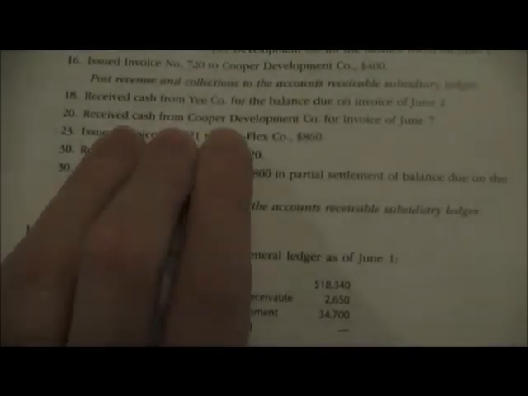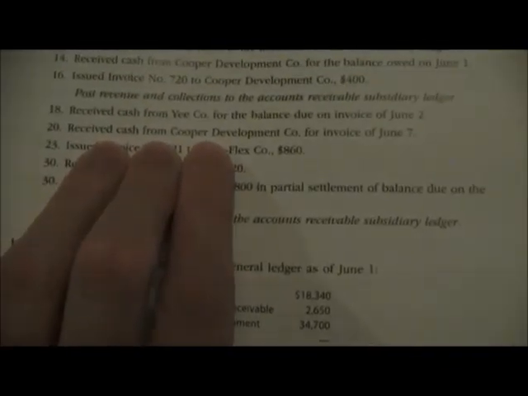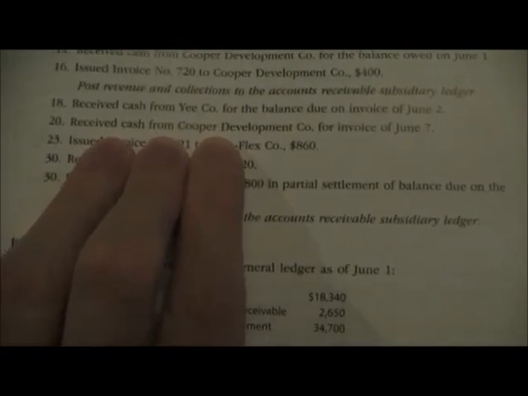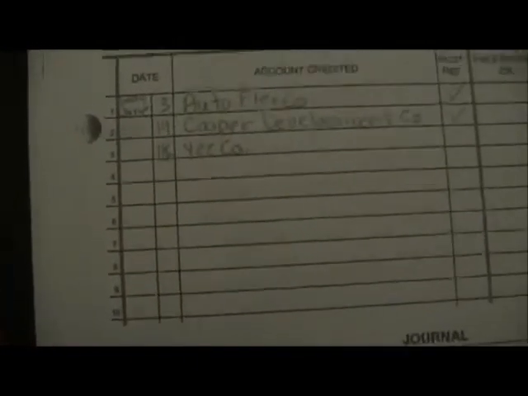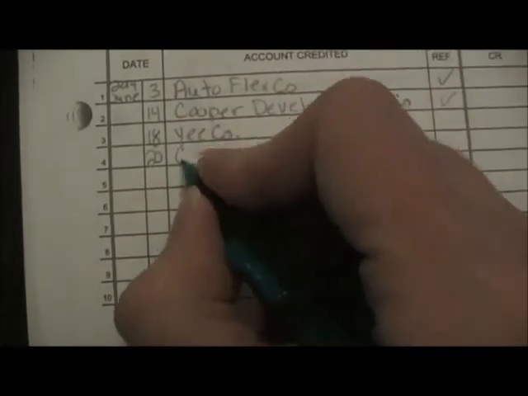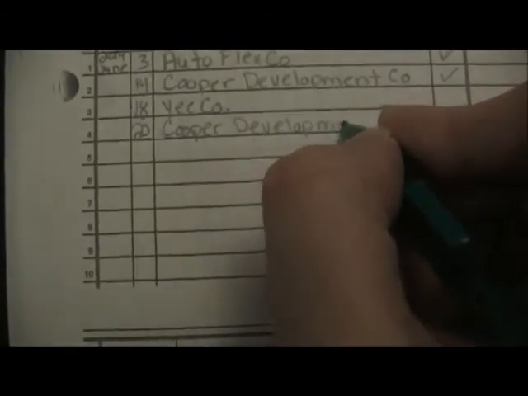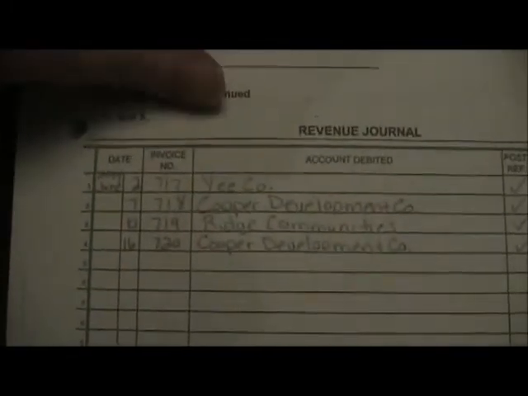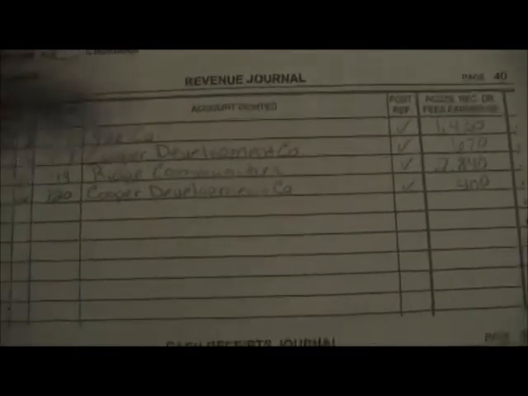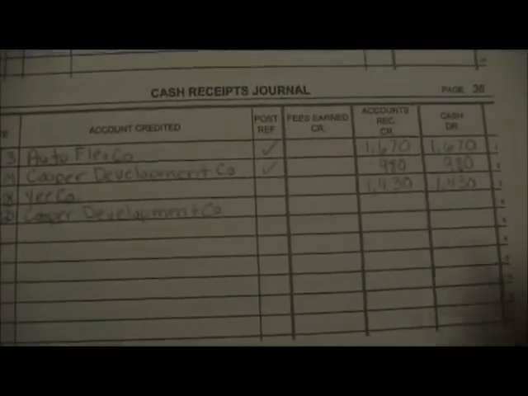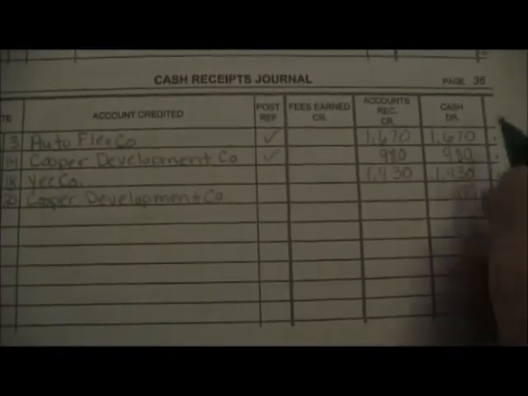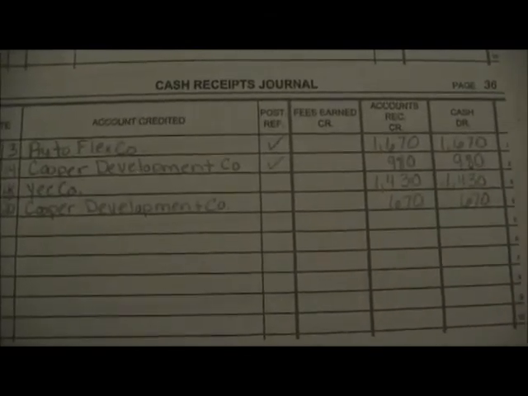The 20th, received cash from Cooper Development Company for the invoice of June 7th. So we have the 20th, Cooper Development Company. Looking at the invoice as of June 7th, so we're going to jump up here to our revenue journal. June 7th's invoice was $670. So coming back to our cash receipts journal, we had a $670 cash debit and a $670 accounts receivable credit.